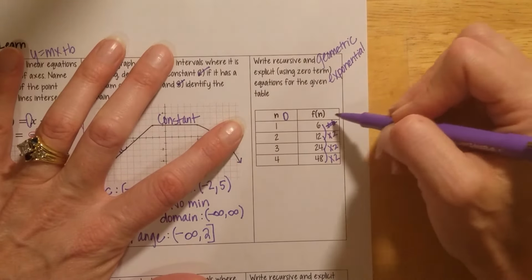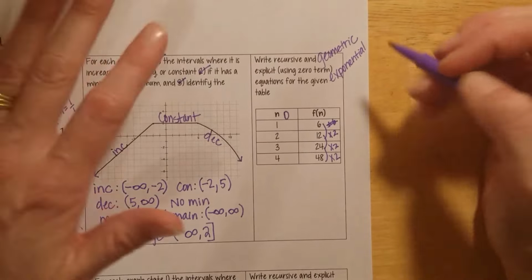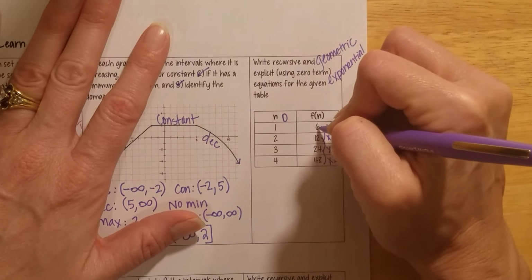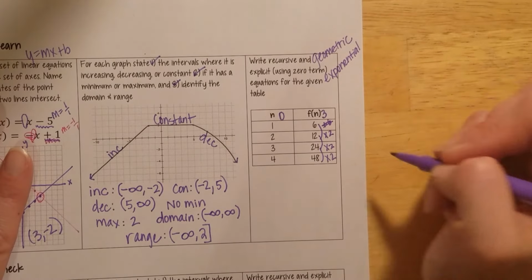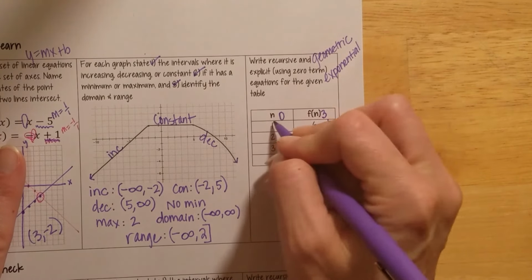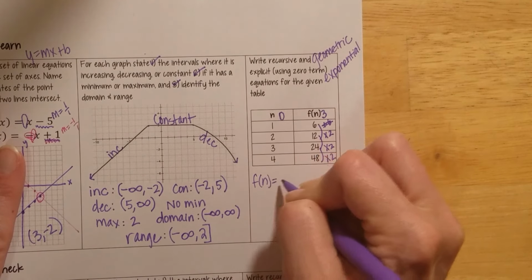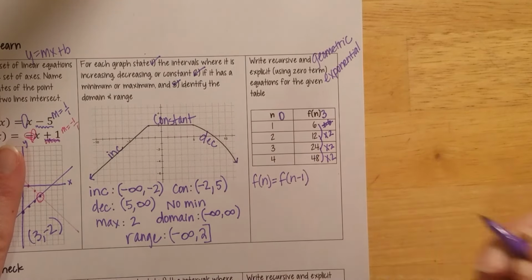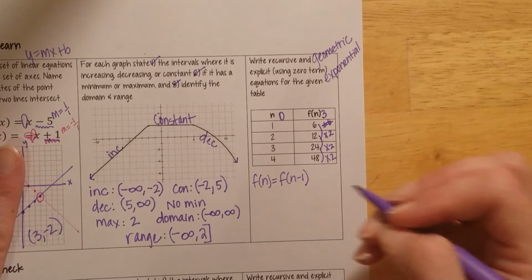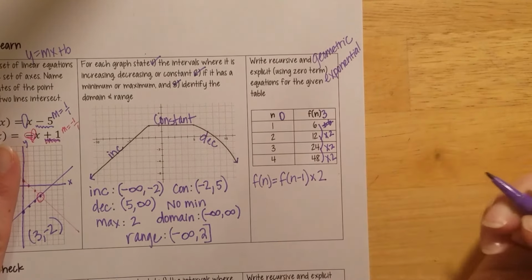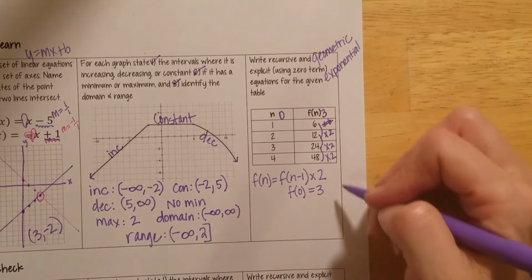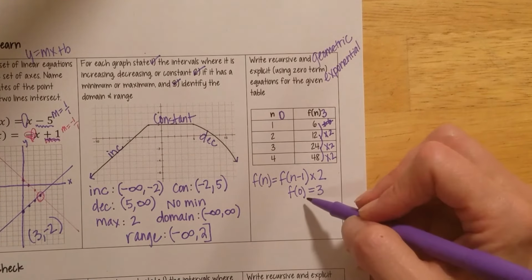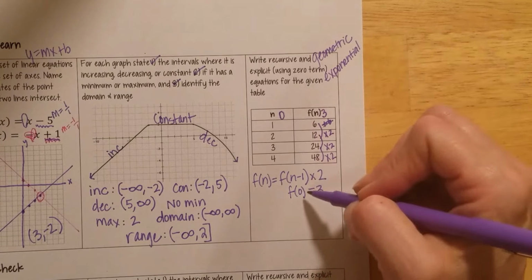Well, if I'm multiplying by 2 every term, to go backwards I'm going to do the opposite, which is dividing by 2. So if I divide 6 by 2, I get 3. So my zero term is going to be 3. So my recursive for a geometric should be pretty simple. We're using n's here, so it's f of n equals the value of my previous term, and then just times 2. But we have to make sure we note that the zero term is equal to 3, because we need a starting point. We need somewhere to start multiplying by 2. It could be any of these, but because it tells us to use a zero term, we use a zero term.